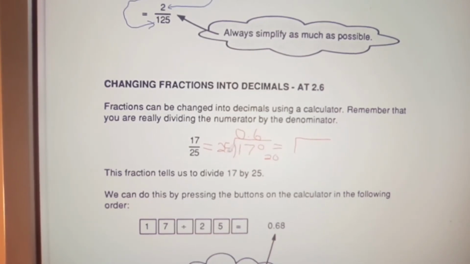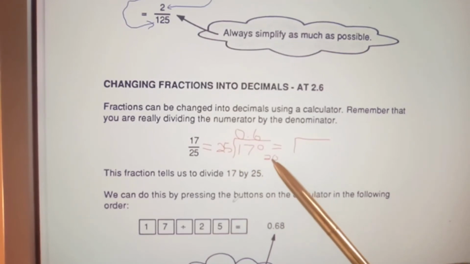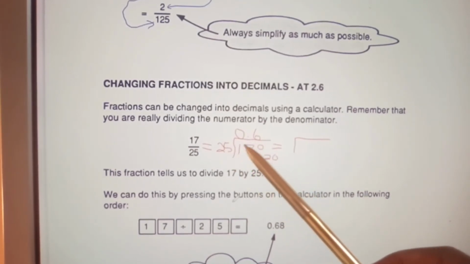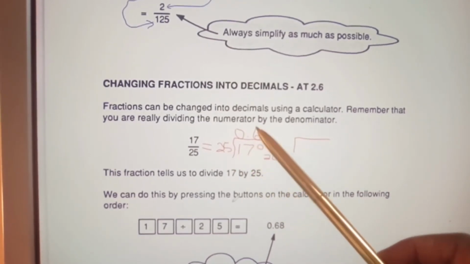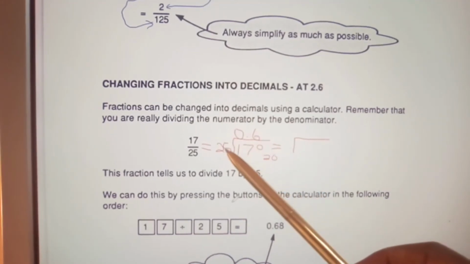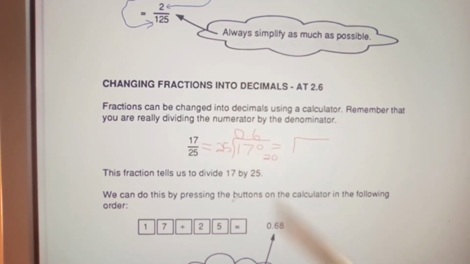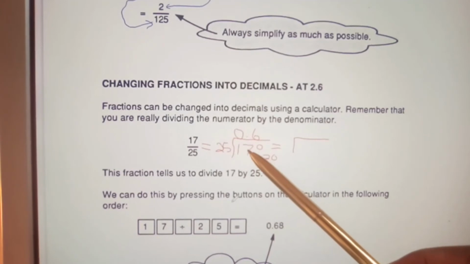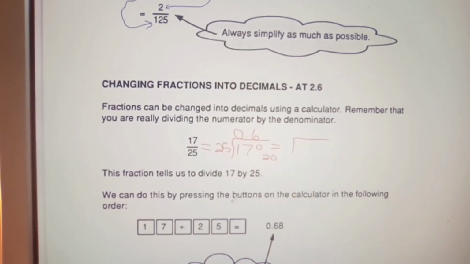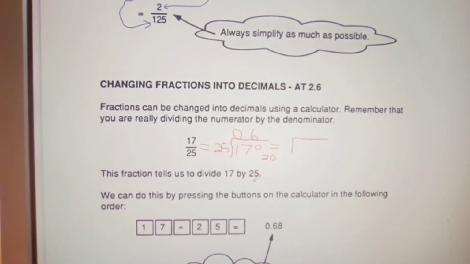Now what can I say? 25 into 20 does not go because I've dealt with the 170 already, and I know it gives me 6. I'm now looking at 25 into 20 because it is the remainder from 170. You have to take the remainder into account, okay?